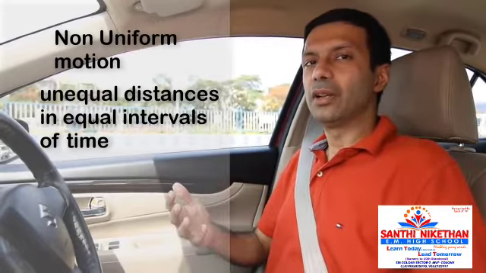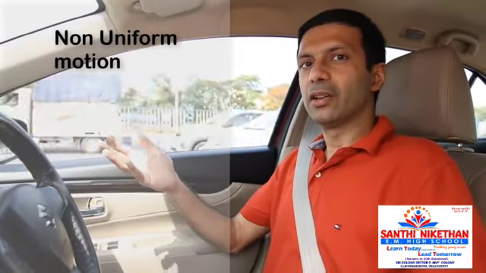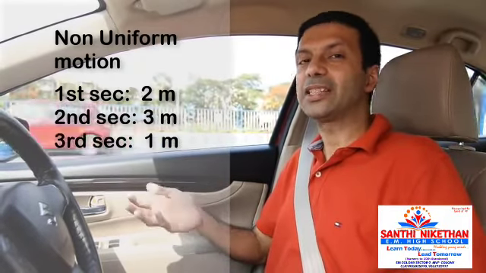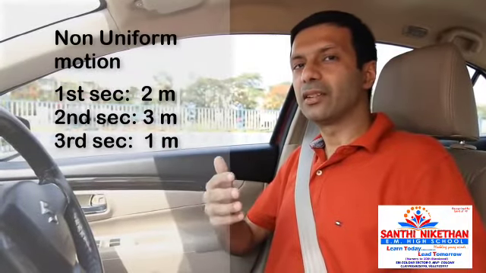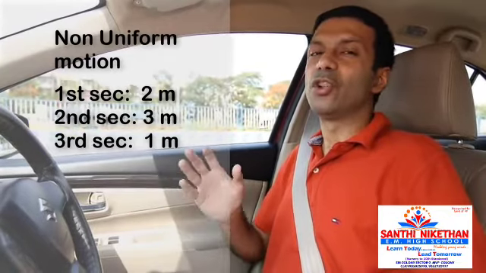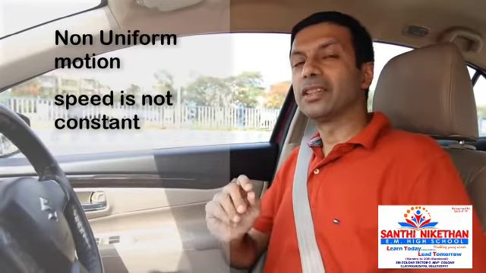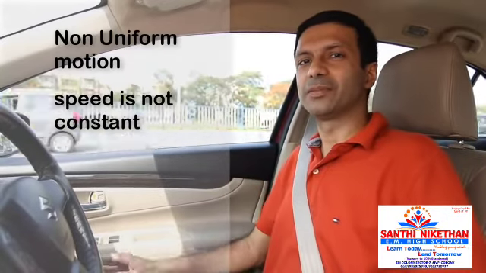For example, let's say my car is traveling 2 meters in the first second, 3 meters in the second second, and let's say 1 meter in the third second. So every second the distance traveled is unequal. So the car is in non-uniform motion. So in non-uniform motion, the speed is not constant.